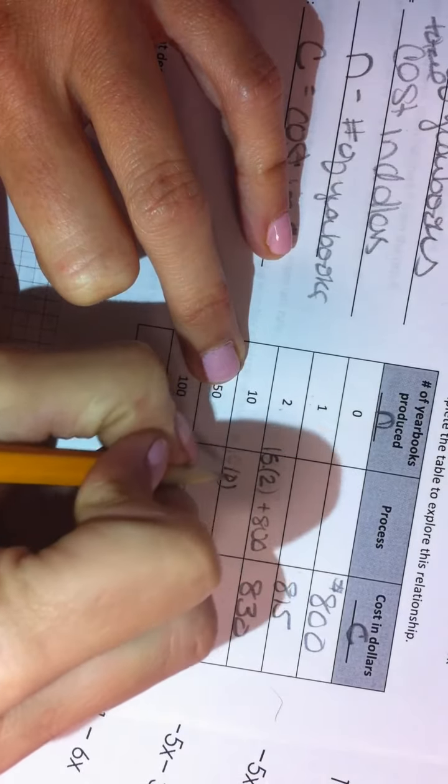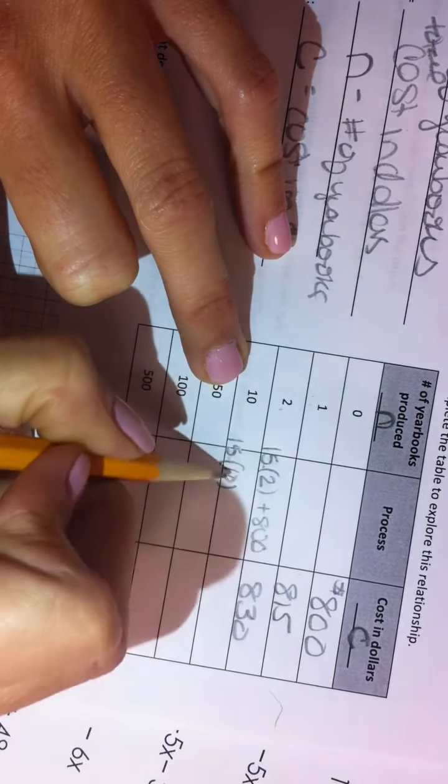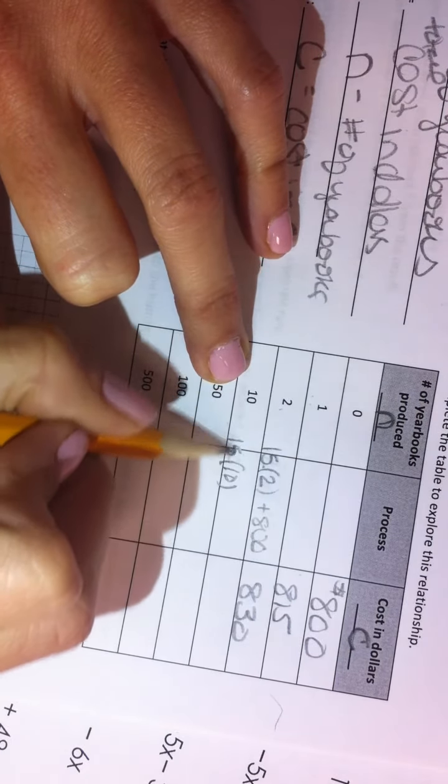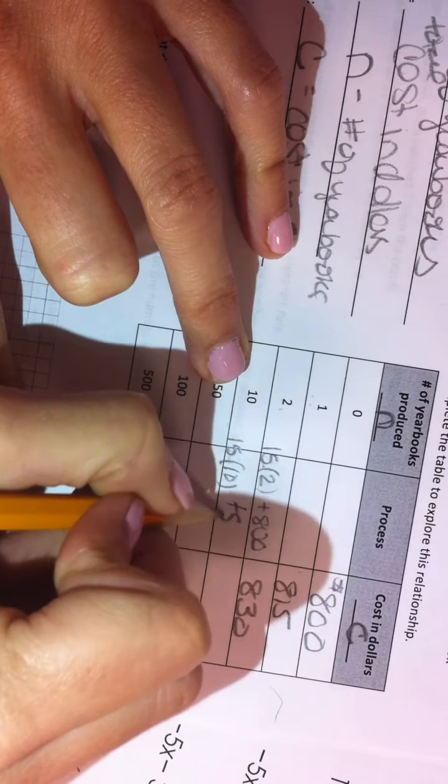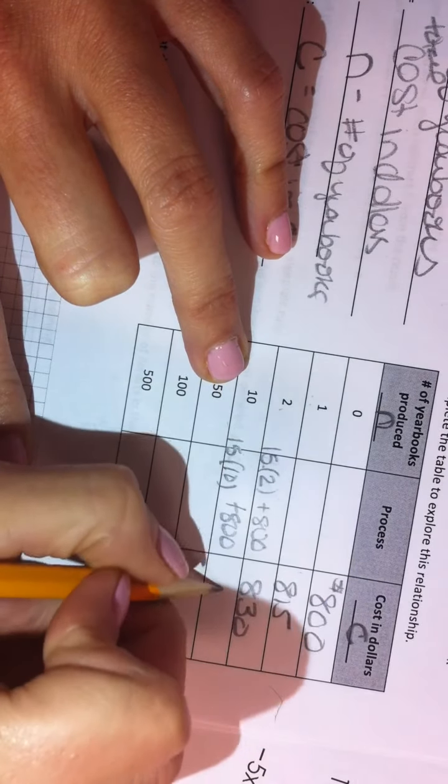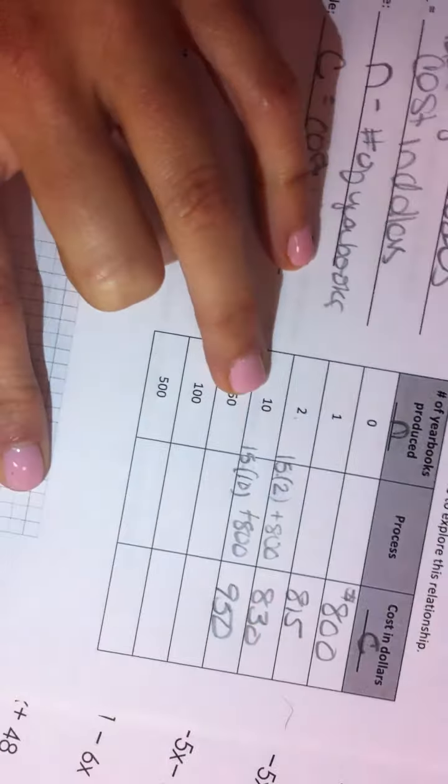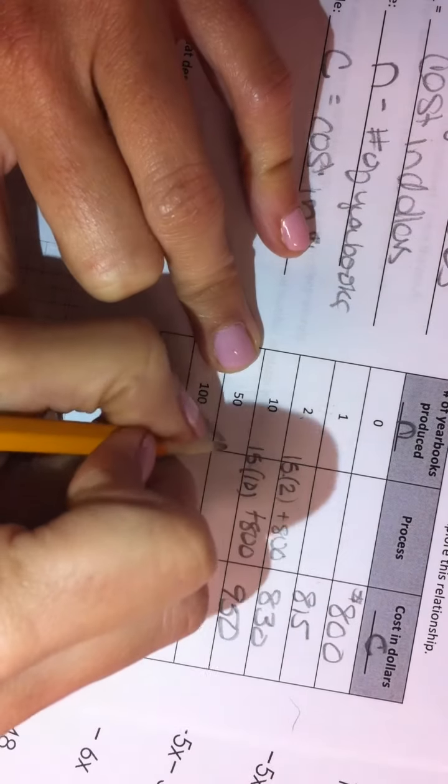Let's do this the other way. I've got 10 yearbooks going into the machine. Each of them costs $15. So that's $150 right there, plus the $800 that we had to spend, and so you get $950. 50.